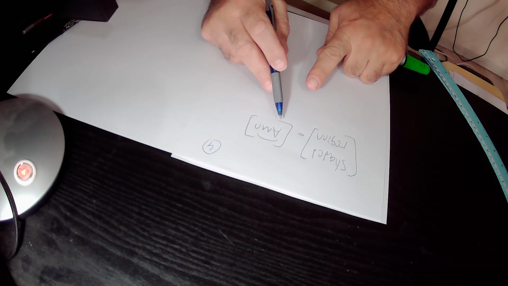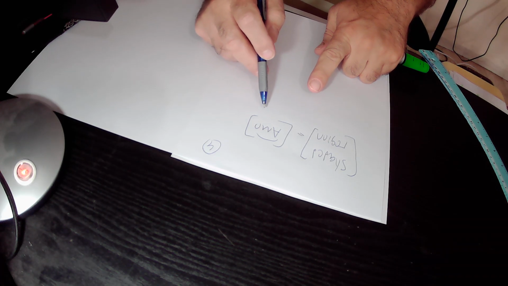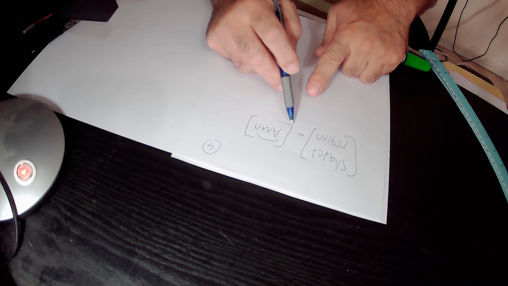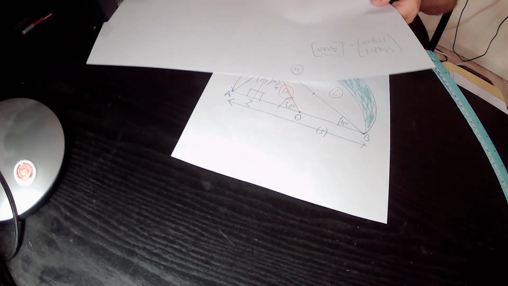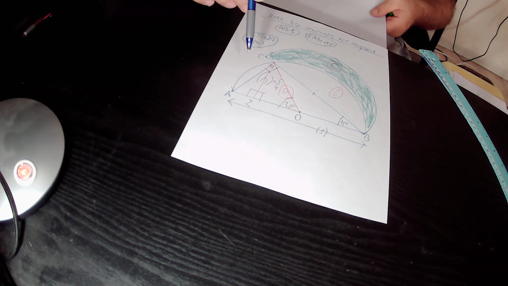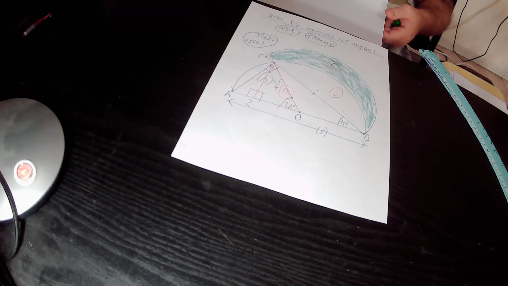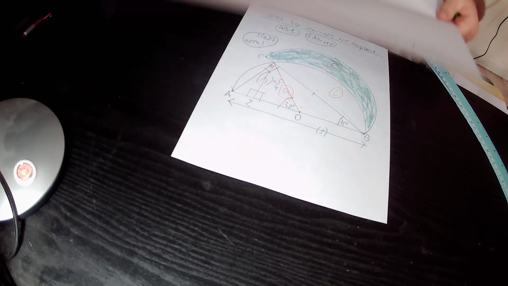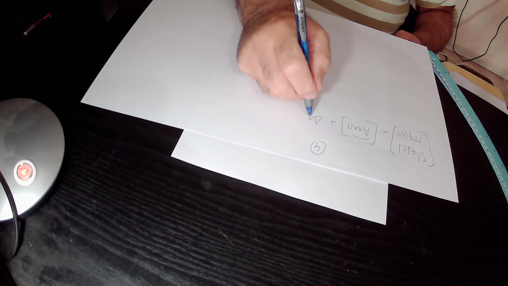It means sector AMO. So in total, it means the area of sector AMO, that is the first shape that the big shape consists of, plus the area of the second shape, that is the area of triangle MOB.